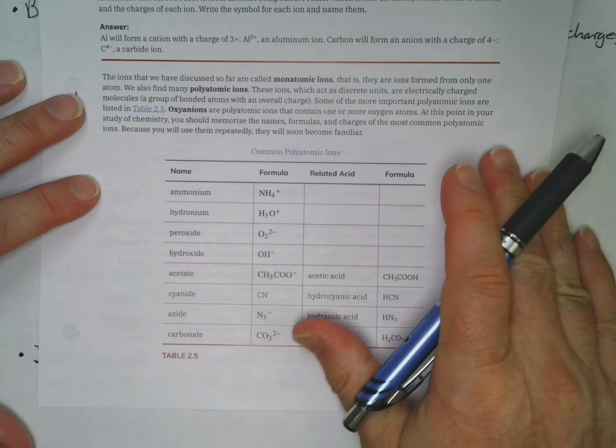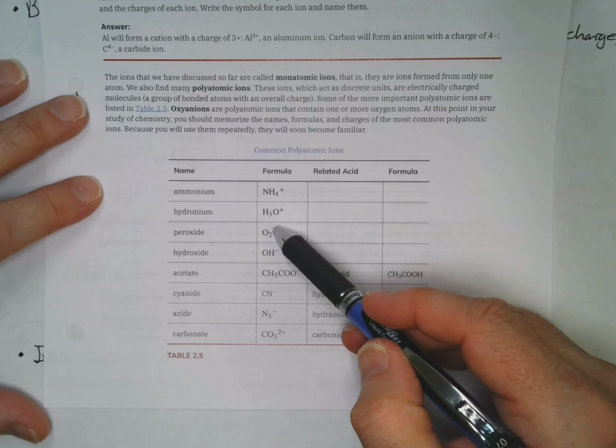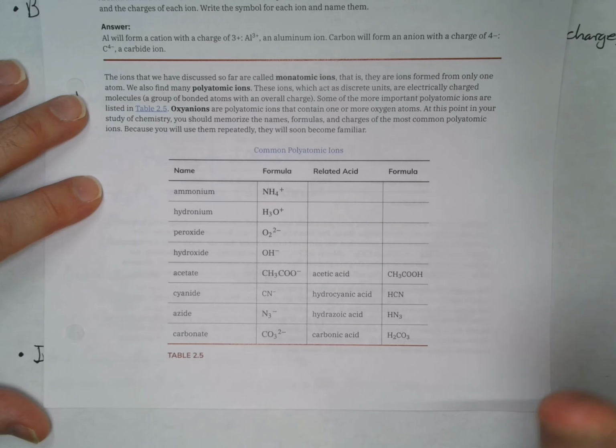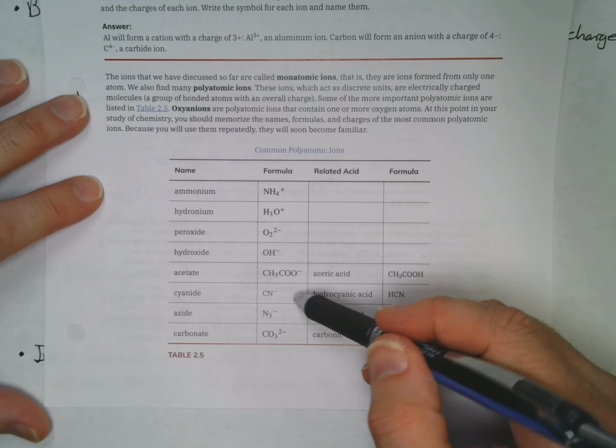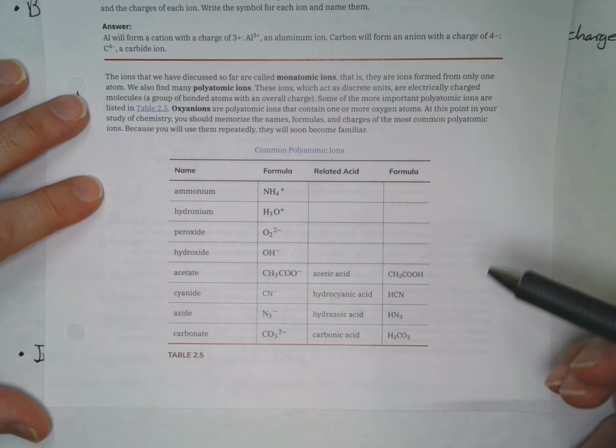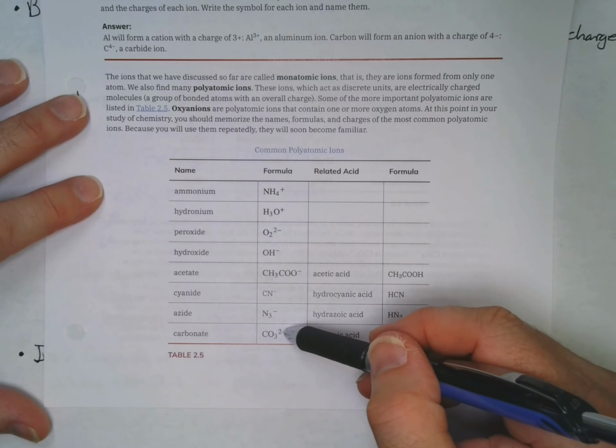So we have ammonium, NH4 plus, hydronium, which tends not to form compounds, peroxide, O2 with a total 2 minus, versus oxide, which is just O with a 2 minus, hydroxide, OH with a minus charge, cyanide, CN with a minus charge, carbonate, CO3 with a 2 minus charge, and this charge applies to the overall whole thing.